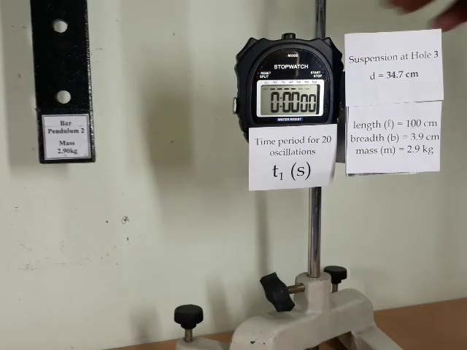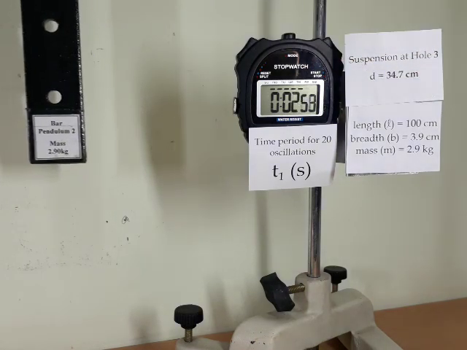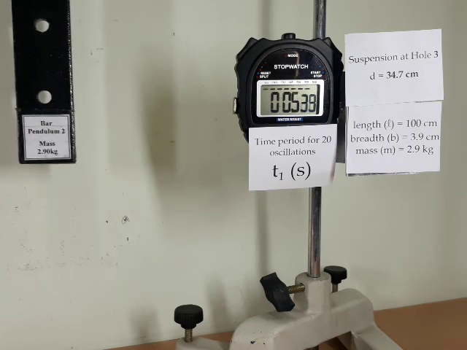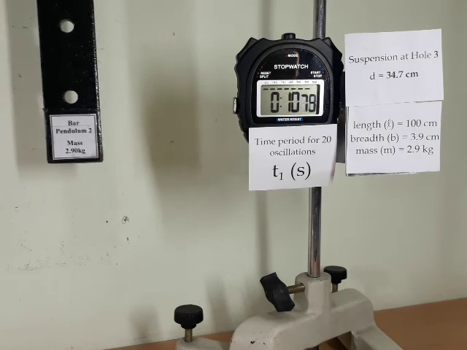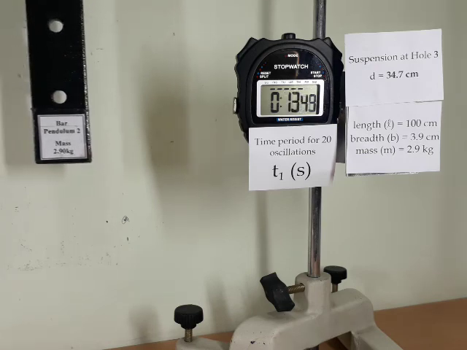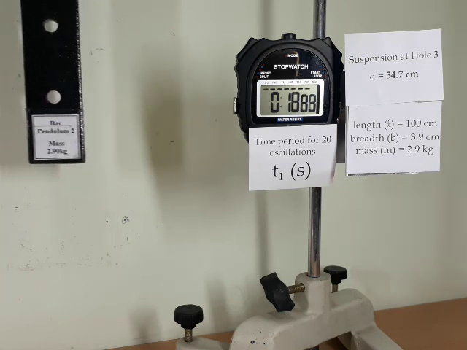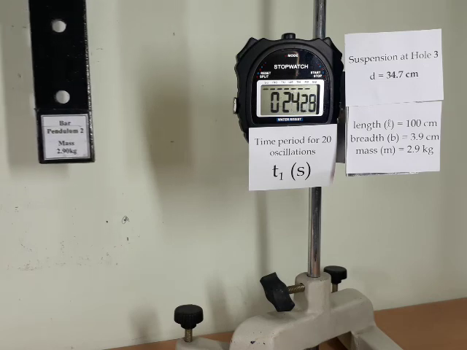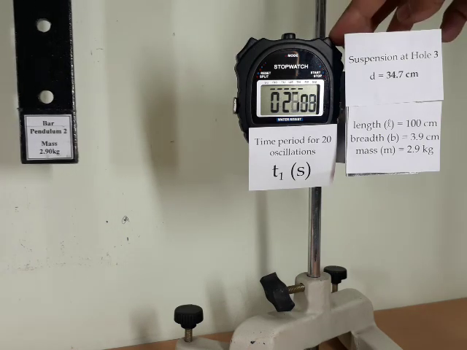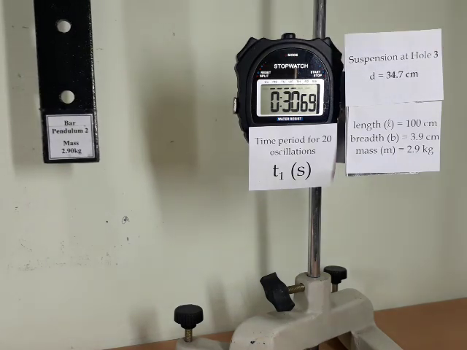We are starting for T1, counting oscillations up to 20. We are getting the value 30.69 seconds.